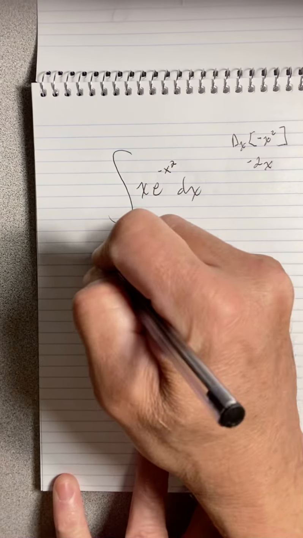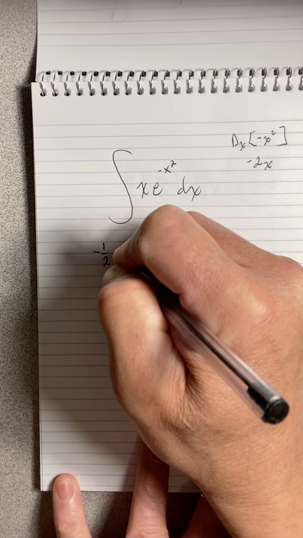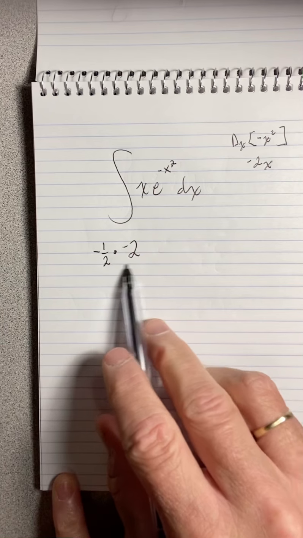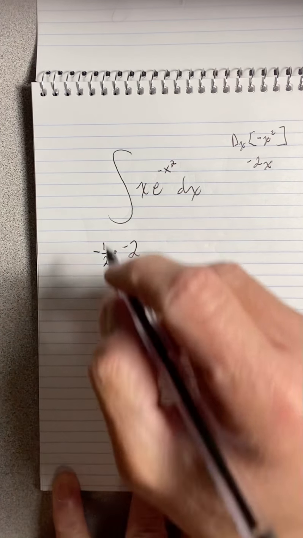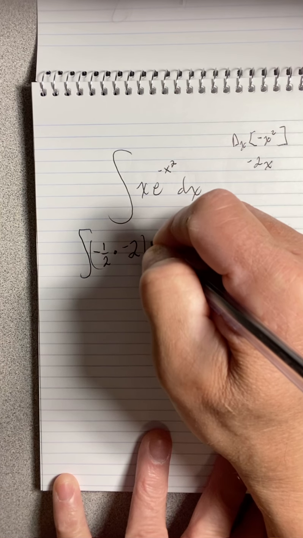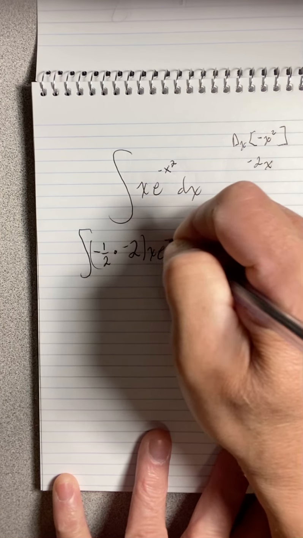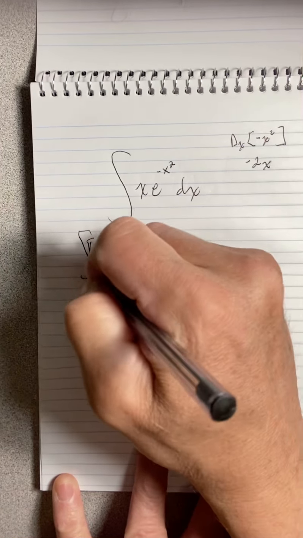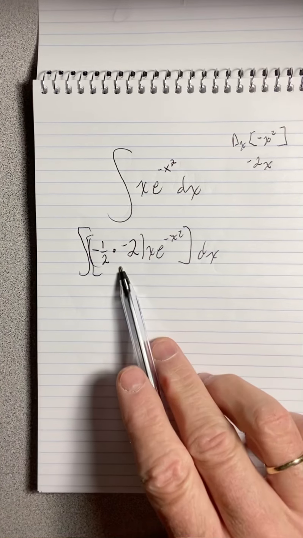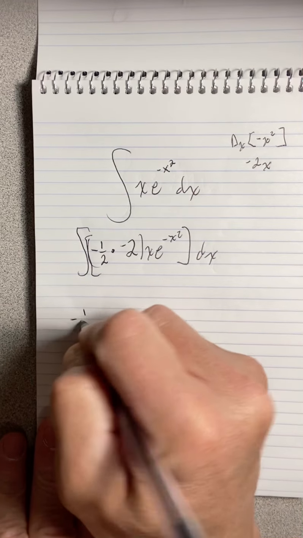I can say, well, I'll put a negative 1/2 out here times a negative 2, and that is a positive 1. And I will integrate that times x e to the negative x squared. So I'm integrating really the same thing I had before, because this is a 1, but I'll kick the negative 1/2 out.